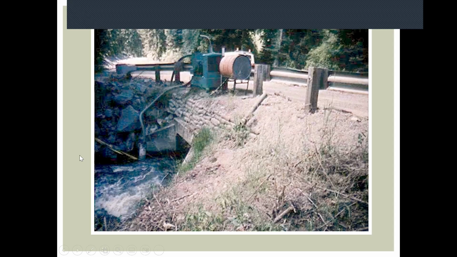This is one I drove by. This is actually up on Highway 20 near Republic, 25, 30 years ago. I did a quick U-turn when I saw it out of the corner of my eye and thought, that's not right. So, a diesel tank and a diesel pump for project water pumping out of the creek, which I'm not sure is even legal.